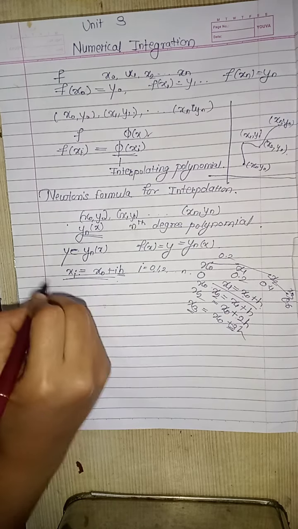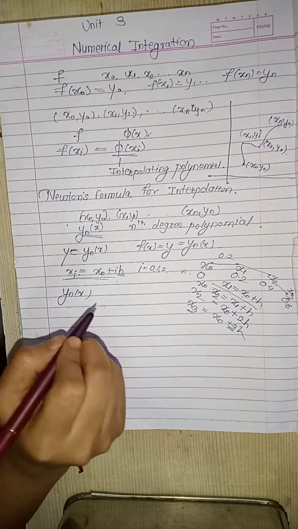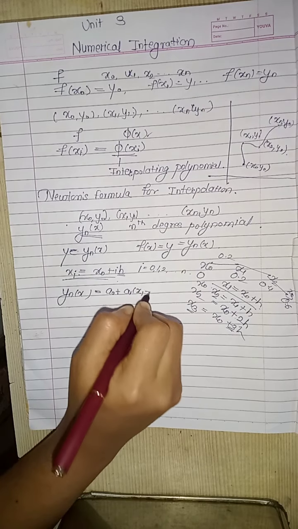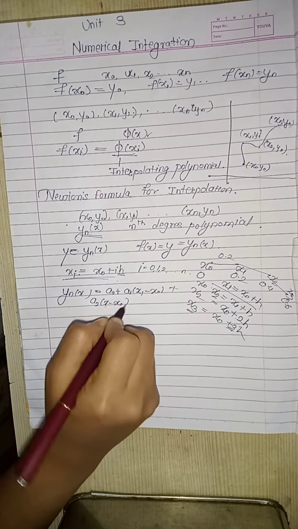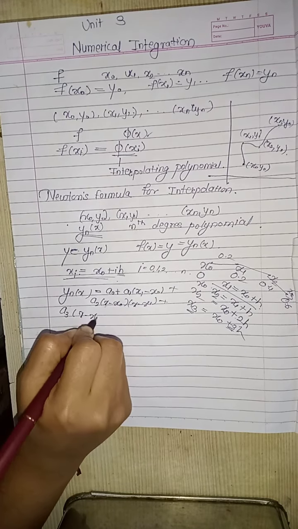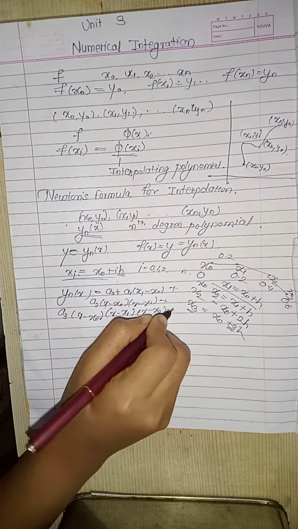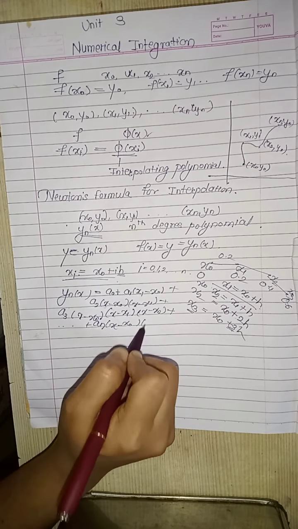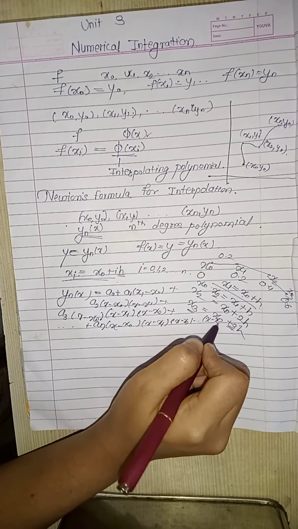And then if you have yn of x as a polynomial of nth degree, then definitely it can be written in general terms as a0 plus a1 into (x minus x0) plus a2 into (x minus x0) into (x minus x1) plus a3 into (x minus x0) into (x minus x1) into (x minus x2), plus up to an into (x minus x0), (x minus x1), (x minus x2) up to (x minus xn minus 1).